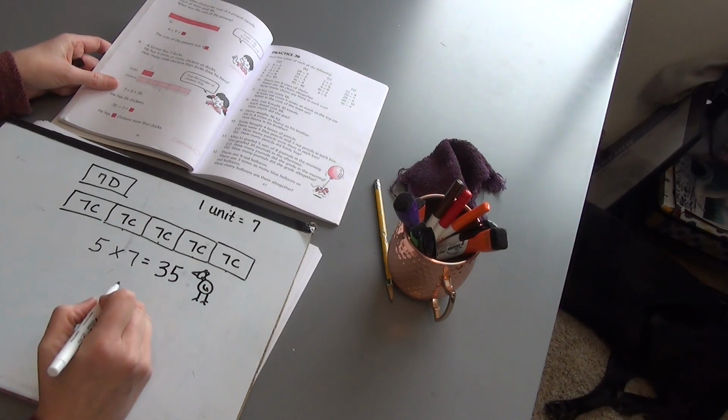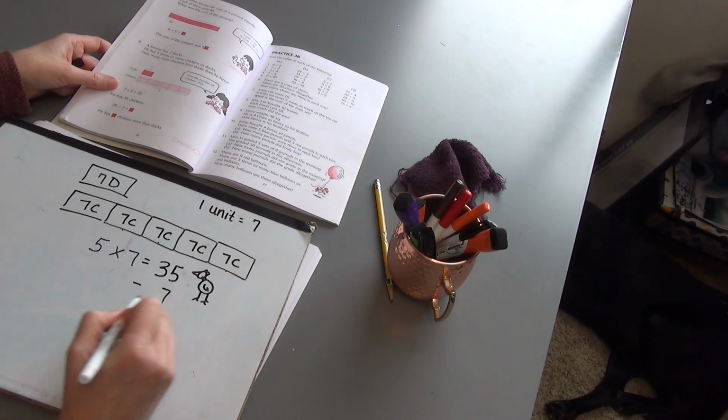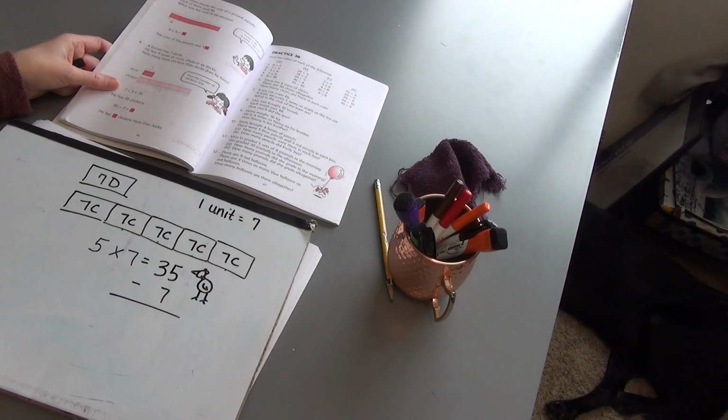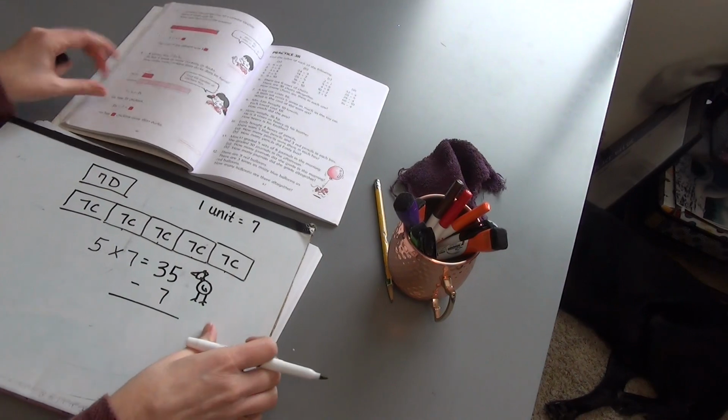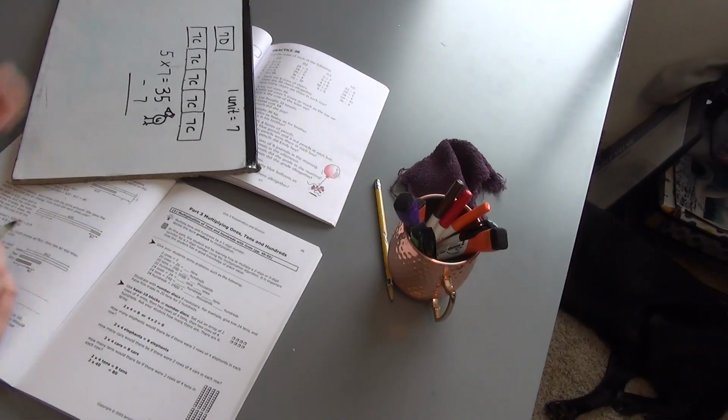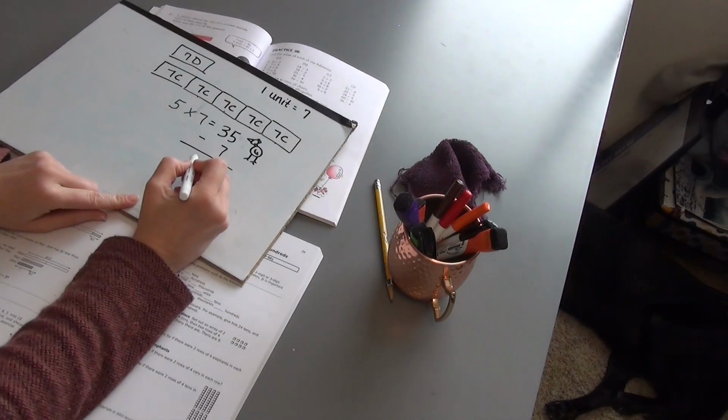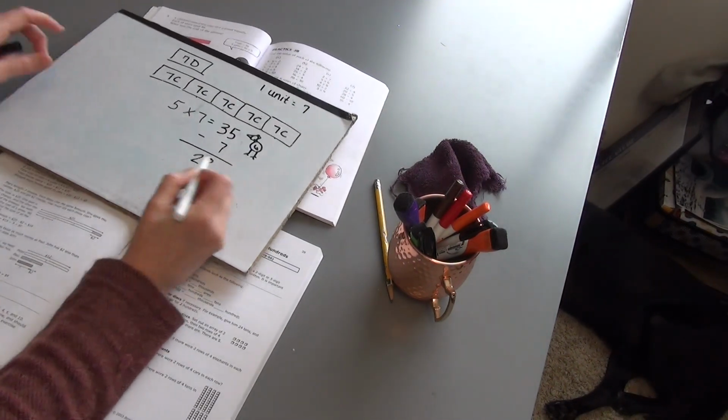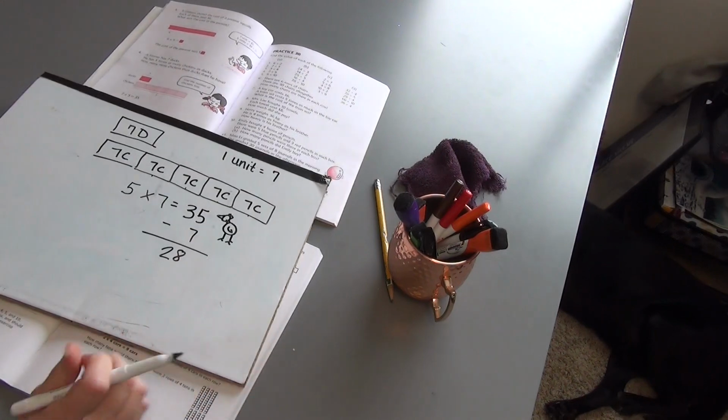So do 35 minus 7. That is... Go ahead. Talk out loud so they can hear you. So how do we find this out? 35 minus 7. 28. Very good. 28. So what do we have? What is 28? What does that answer?